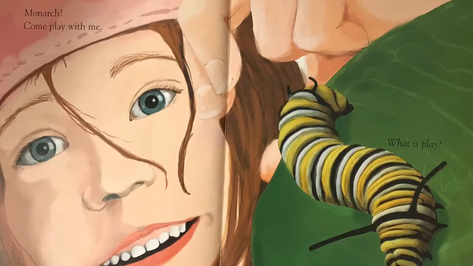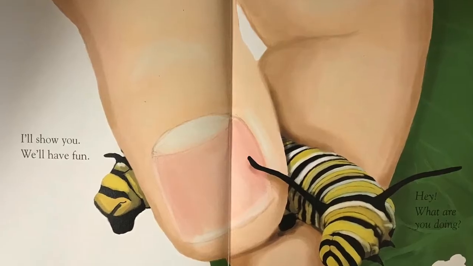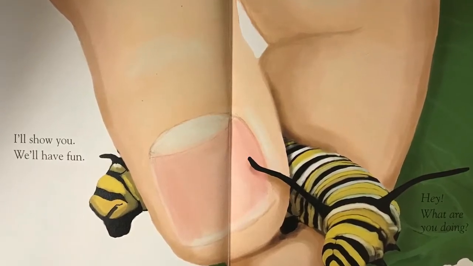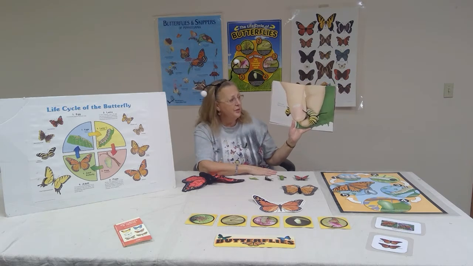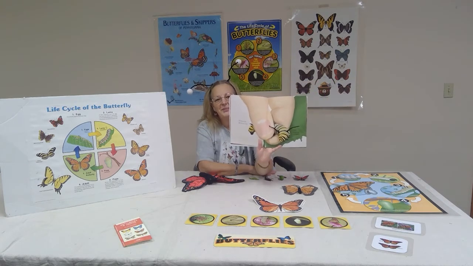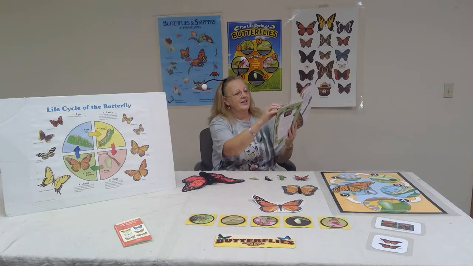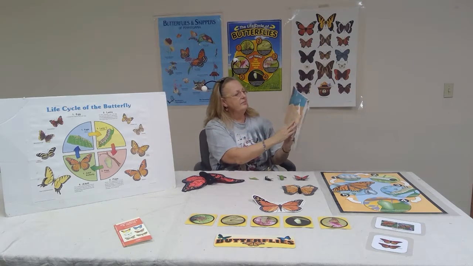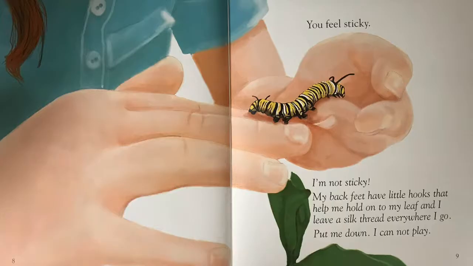Monarch, come play with me. What is play? I'll show you. We'll have fun. Hey, what are you doing? She's picking him up. You feel sticky. I'm not sticky. My back feet have little hooks that help me hold on to my leaf, and I leave a silk thread everywhere I go.